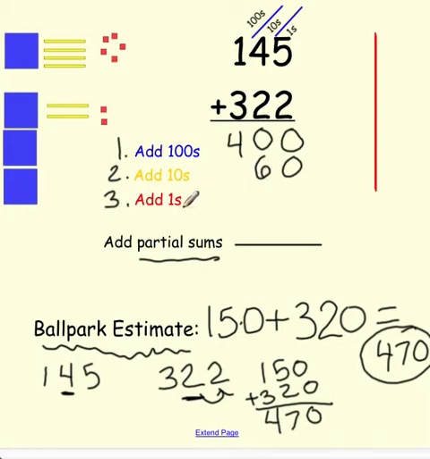Step 3, I'm going to add my ones. Here's the ones place. 5 plus 2. Those are the cubes. 5 plus 2 is 7. I need to write that in the ones section. If it helps you, you can take lines and put them in between the columns to help you make your numbers nice and straight.